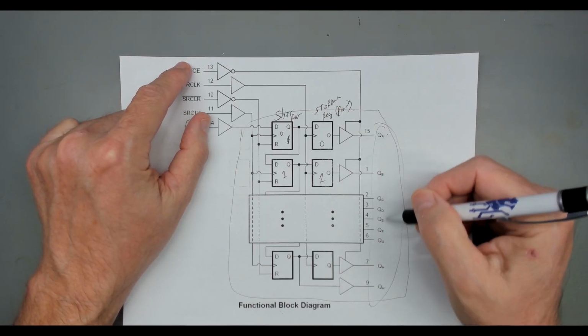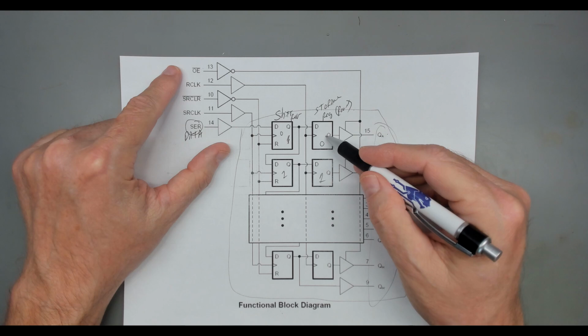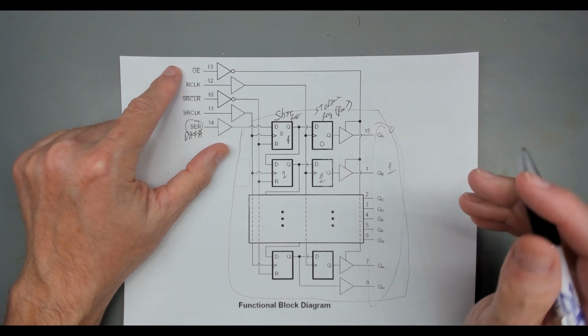Typically while you're doing this, you have your output enable high. So these are not on because you don't know what state they're in. You're loading your data. Once you're done, then you pull your output enable low, and what's in here will show up here. You'll get 0 out of here, you'll get a 1 out of here, and it'll just stay there because this is a storage register.